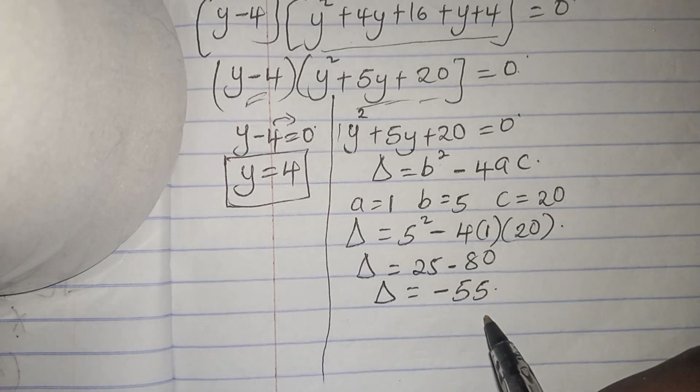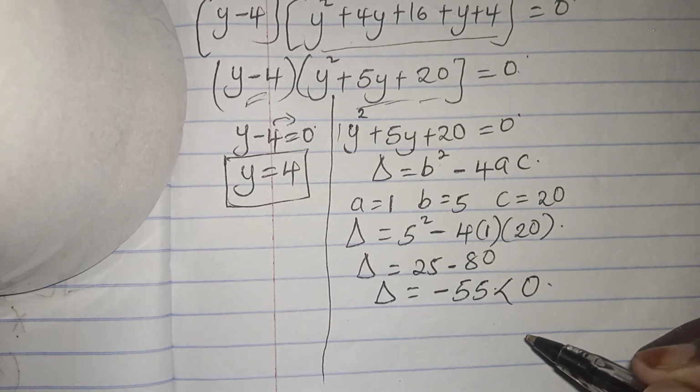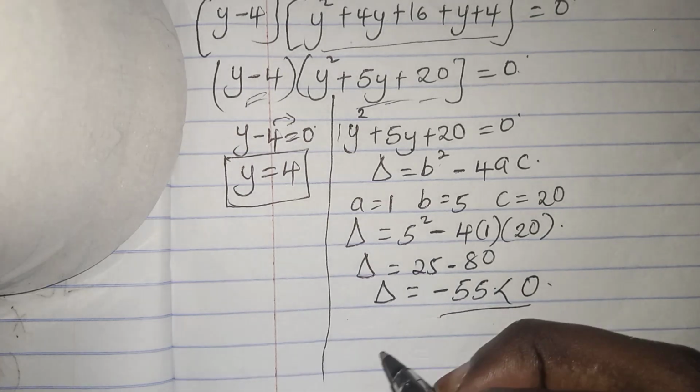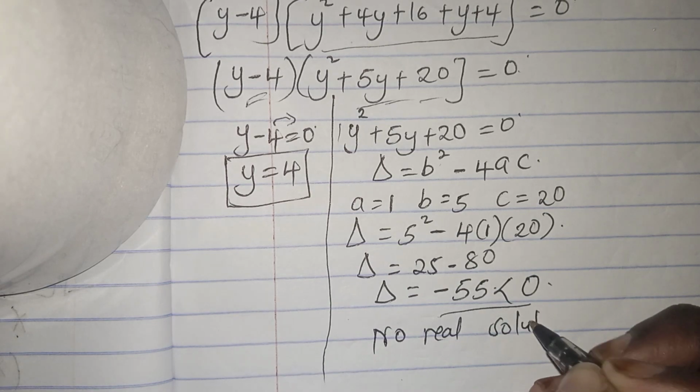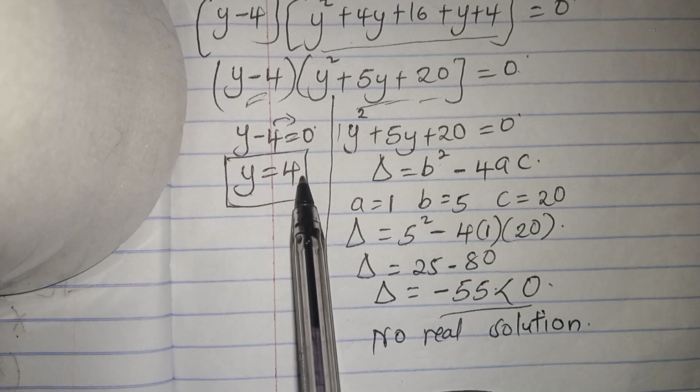So delta is equal to negative 55. So negative 55 is less than 0. So it will not give us a real solution. So here we are going to ignore this because no real solution. We are going to remain with y is equal to 4.